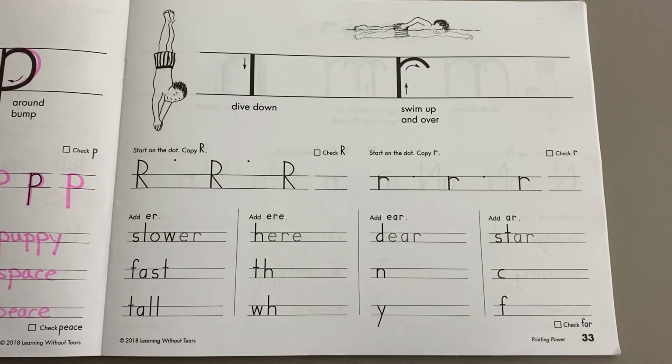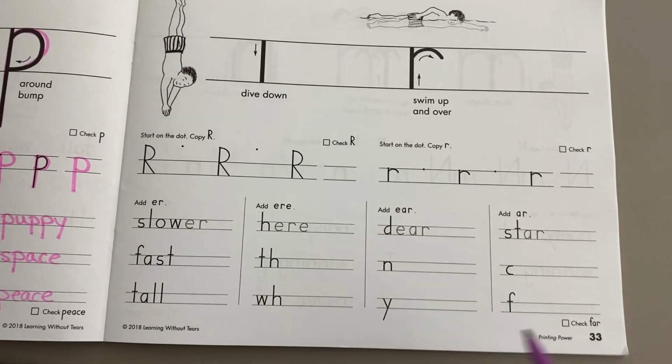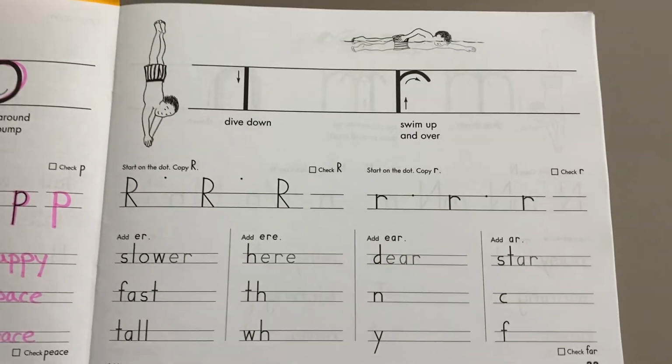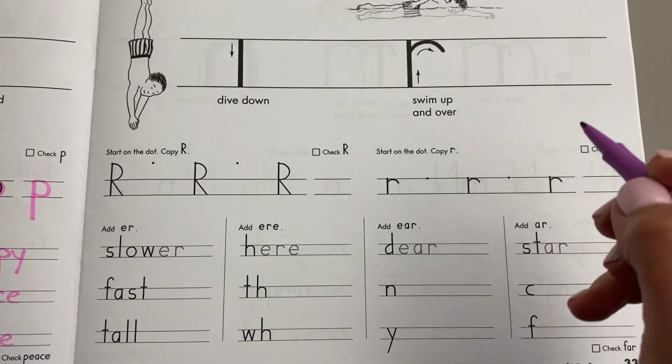Hi, second grade. We are now on page 33. You can see right at the bottom, we're back in our handwriting. It looks like we are practicing the letter R.